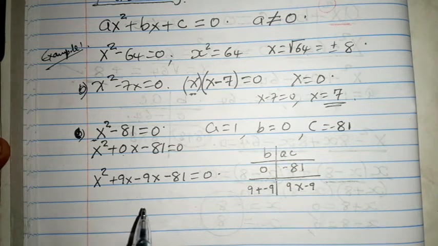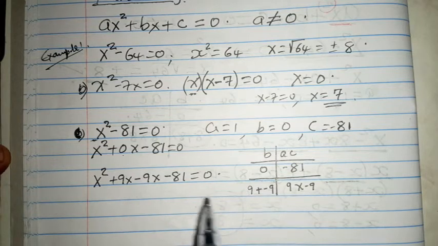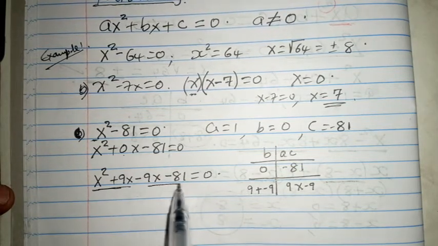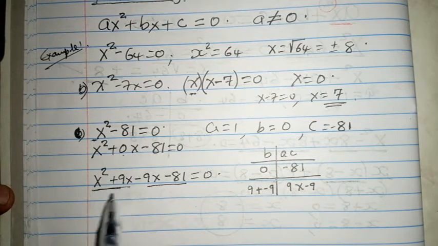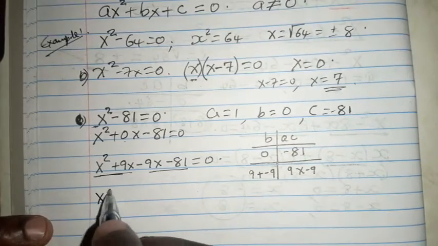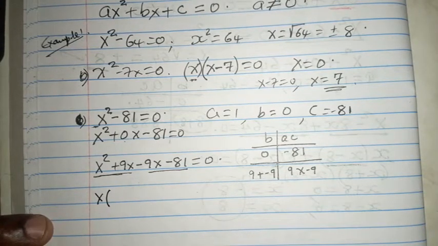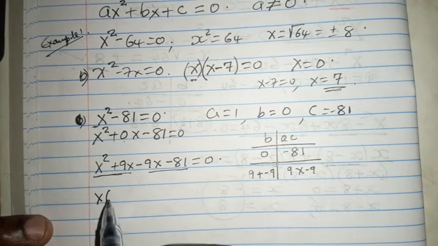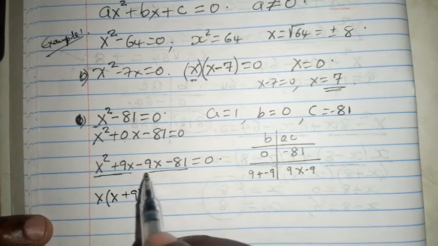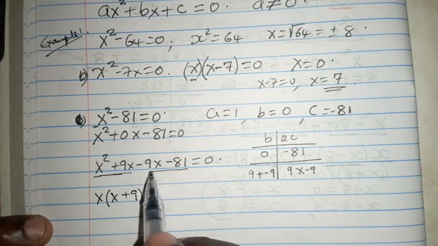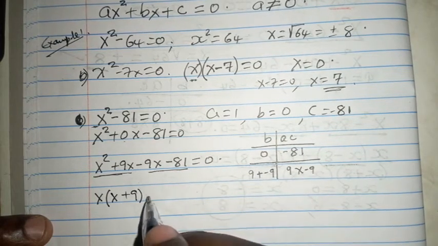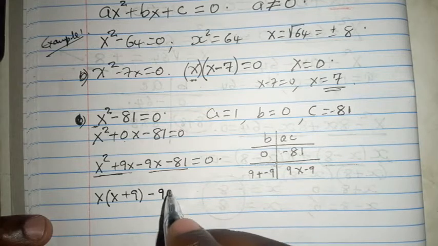The reason why we have replaced the middle term is so that we can deal with two terms at a time and realize what is common in the first two terms, and you realize that x is common. And when x is common, inside the bracket we have x plus 9. And in the next two terms, that is minus 9x minus 81, what is common is obviously a minus 9.